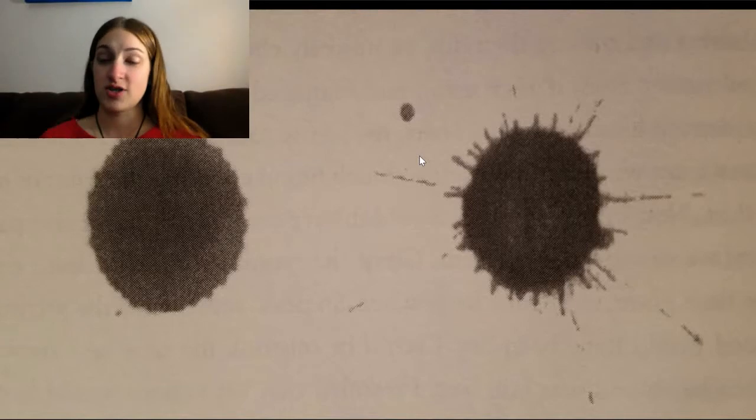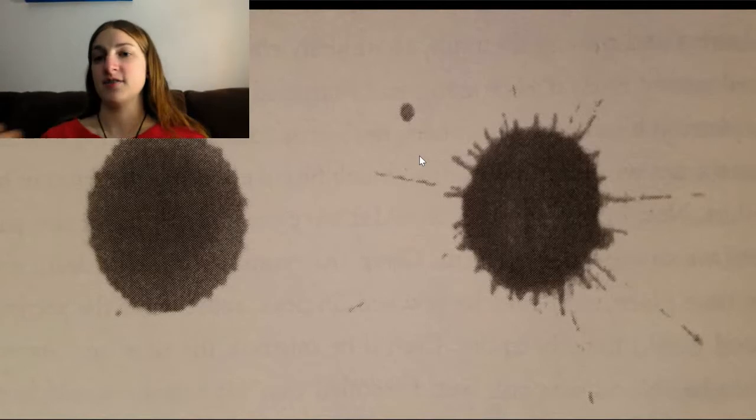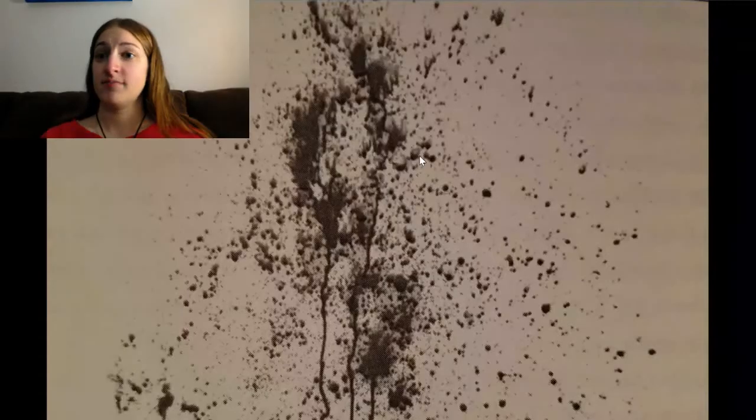It just happens. So there are three basic types of blood spatter, and that is low velocity, then there's also medium velocity blood spatter, and high velocity. Each of them is kind of broken up into different categories in and of itself.